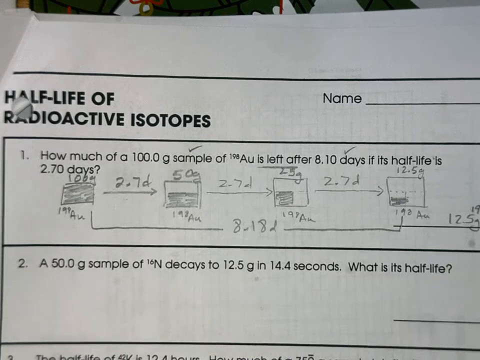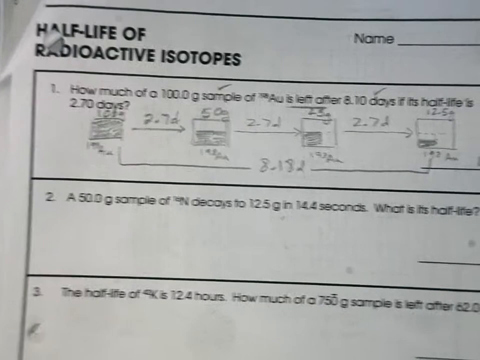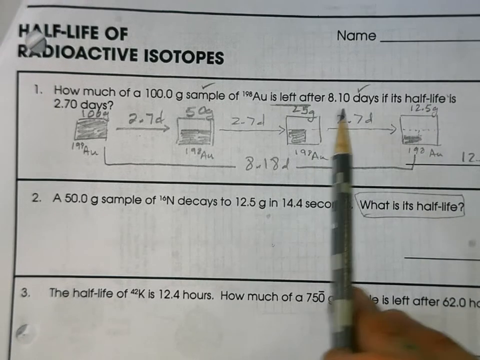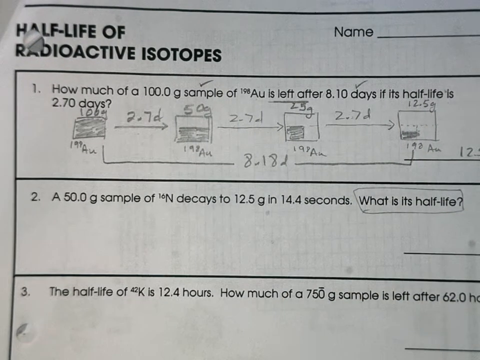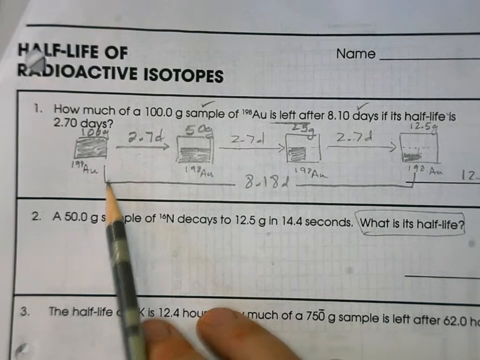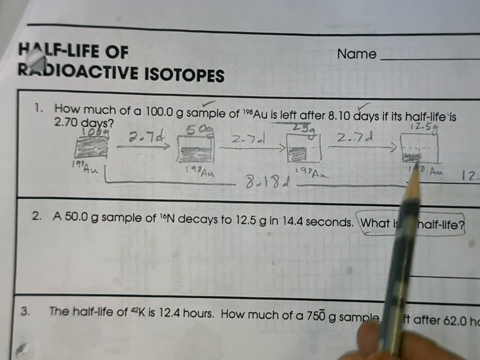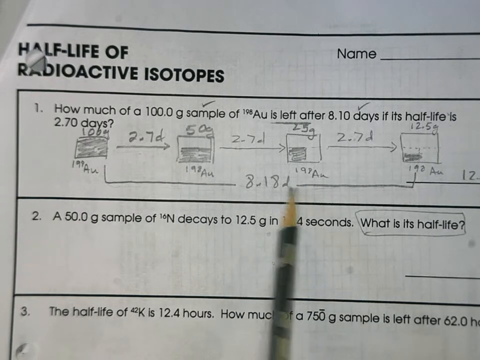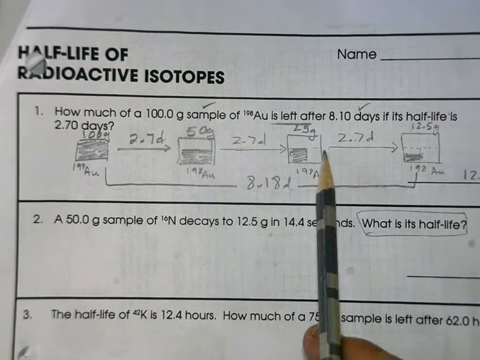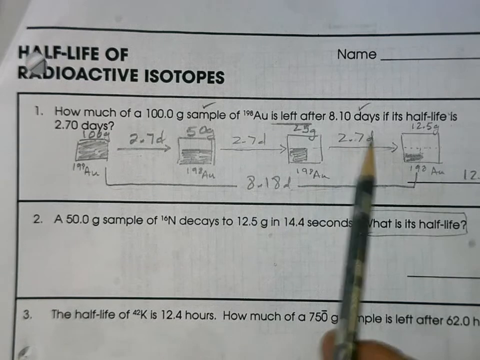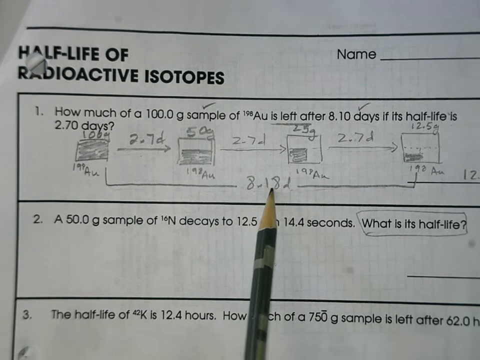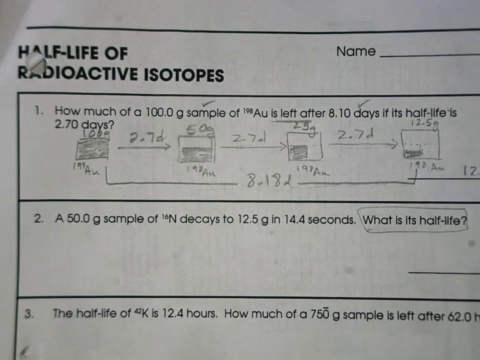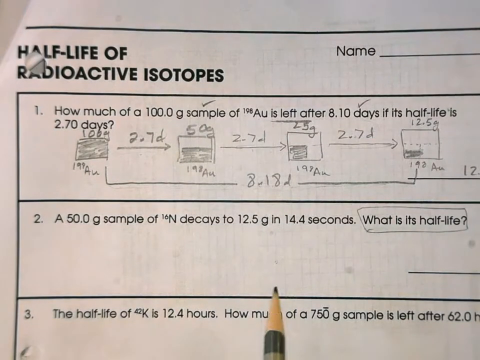Now, in number 2, I'll just give you a few hints. In this one, we're looking for the half-life. In the previous problem, we knew the half-life. This is what we're looking for. Oh, and that's what I wanted to mention. In this particular problem, if we take the total elapsed time, if the problem gives you that, and divide this number, the total elapsed time, by how many half-lives occurred, you're going to get what the individual half-life is. So we got 8.1 divided by 3 of these half-life arrows. That comes out to 2.7. So in the next one, we're looking for what the half-life is.